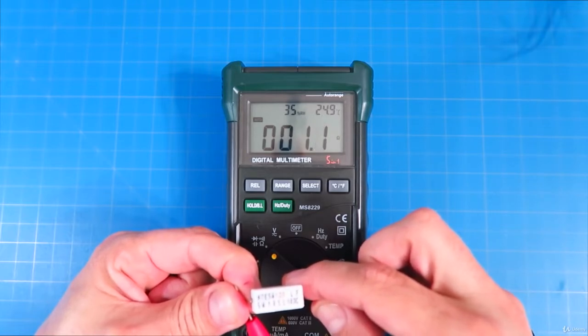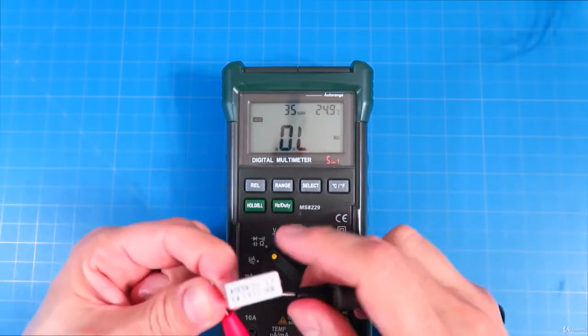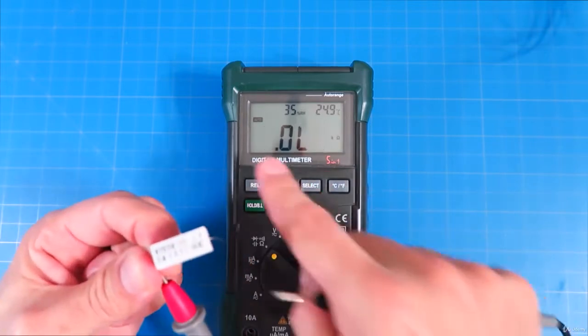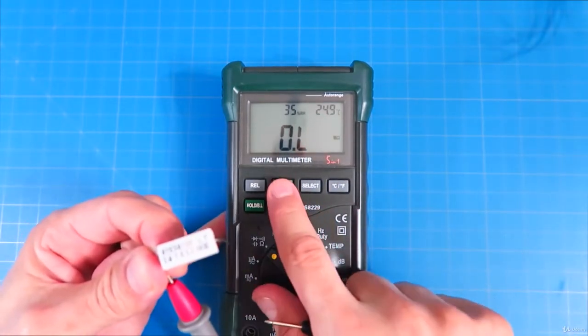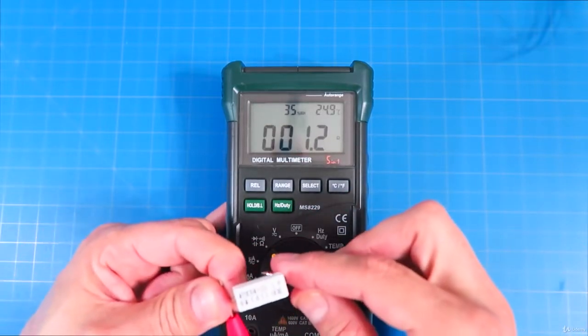But again, if you don't know how to read these things, just get out your meter and check it. So that's 1 ohm. You'll notice that it's not exactly accurate, so we've got all these decimal places here. Now we can change the range now that we know what we're dealing with. Now I'm going to put it into just ohms.